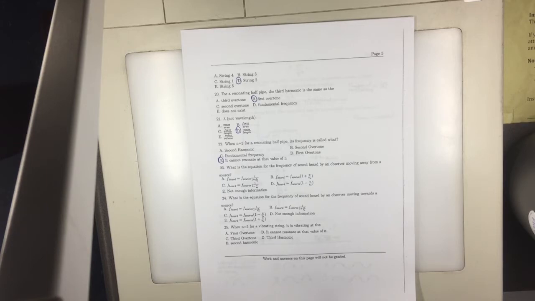All right, we have a moving observer away from the source. I'm reading that correctly, am I not? The observer's moving, the source is fixed, and it's moving away. So it's away, so we're going to hear a lower pitch. It's a moving observer, so it has to be in the numerator.